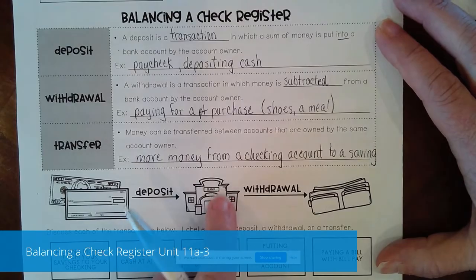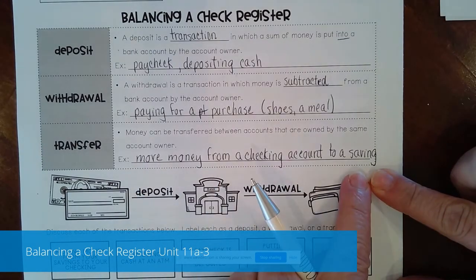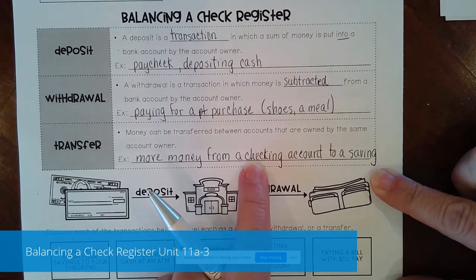Now that's what we want to do most of the time. Occasionally, you can also withdraw money from a savings and put it back into your checking, but it's moving money from one account to another.